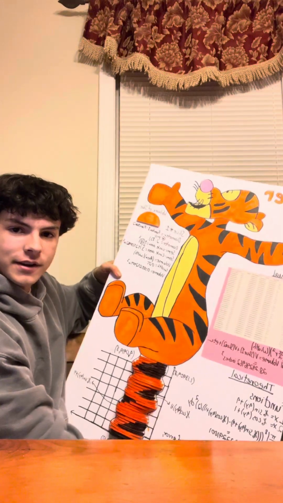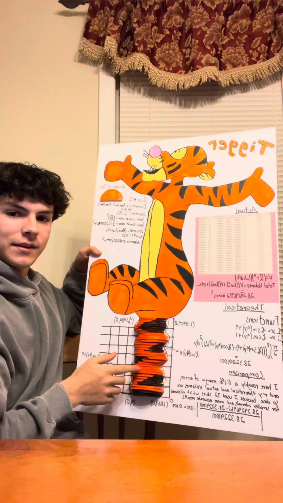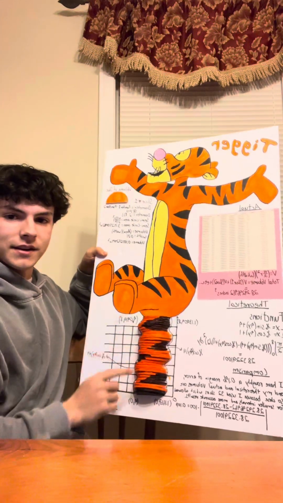So this is my cross-section slicing project submission. Just an overview first. We have my project. It's kind of hard to put in the screen there, but I did Tigger, and my cross-section area is obviously his tail, and I did it by semicircles. To start off, because it's vertical and they're not functions, I obviously had to put it in terms of x instead.